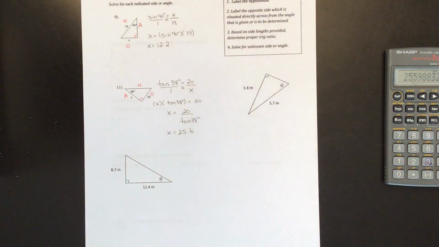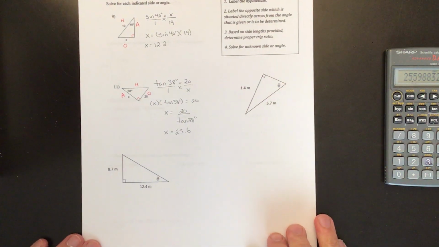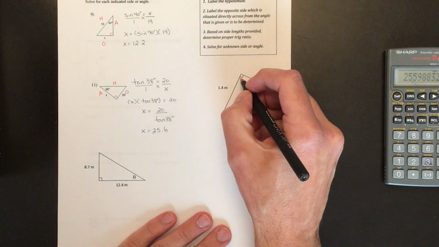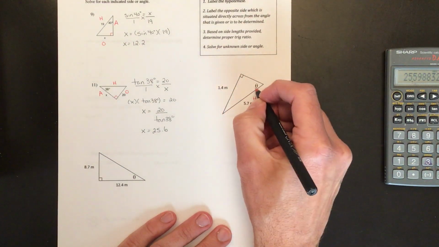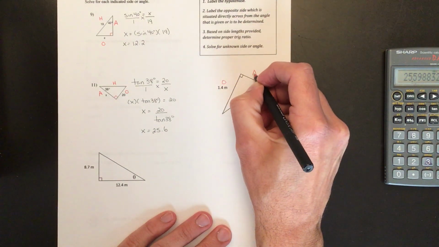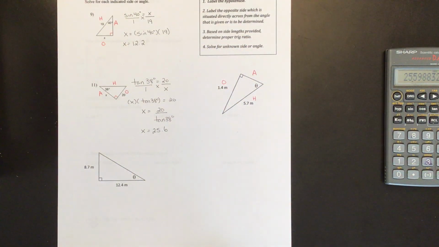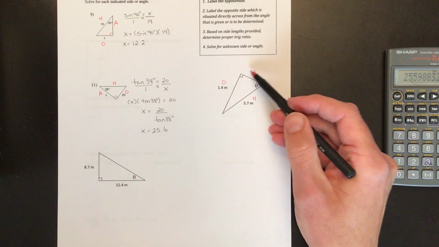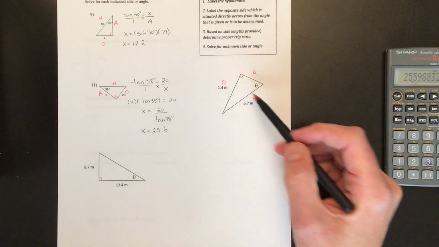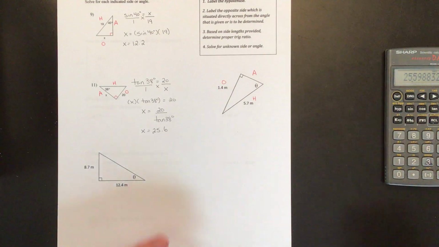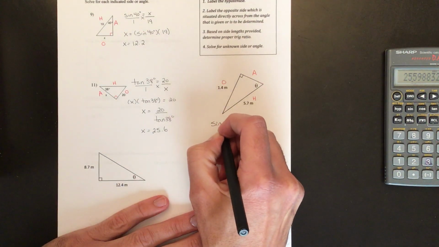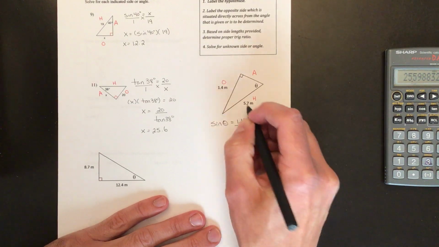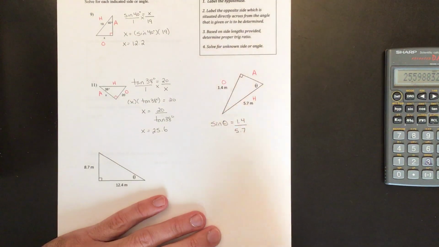Two examples of finding side lengths. Now we're going to look at finding angles. So again, I'm going to label my three sides: hypotenuse, opposite, adjacent. Adjacent, nothing there. Nothing there, can't use it. Opposite, hypotenuse, sine. So sine of my angle equals 1.4 over 5.7.